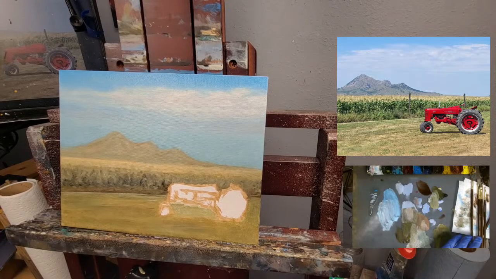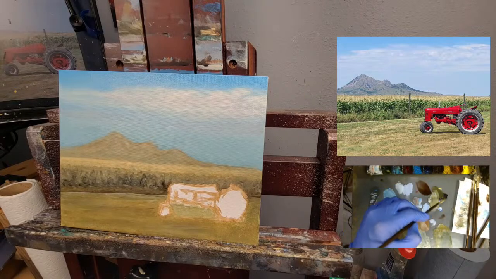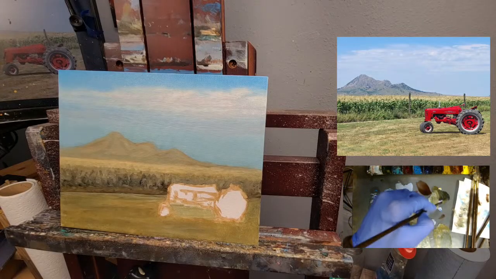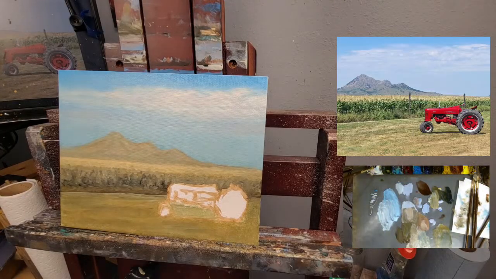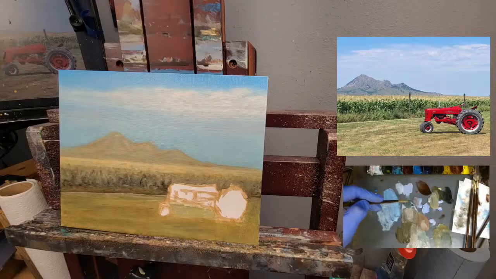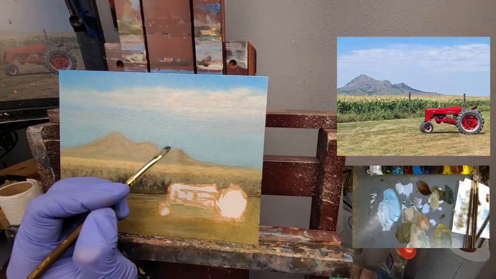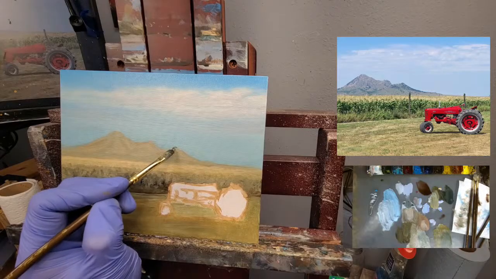Now we can go back, I think, to the, needed a more blue-green, but we can go put the tree line in here.